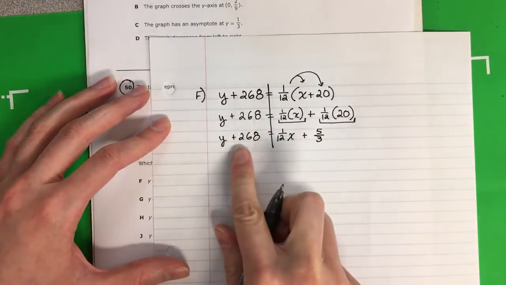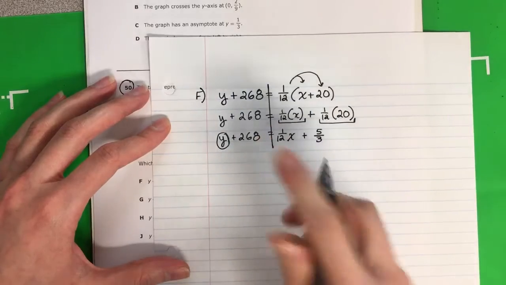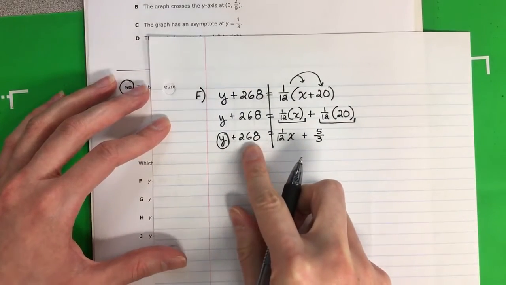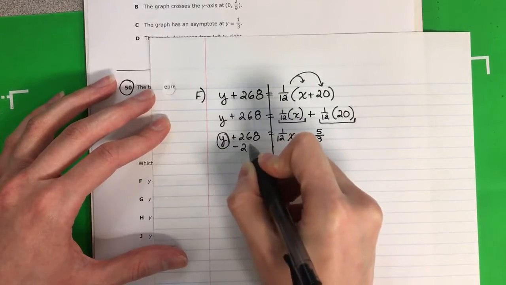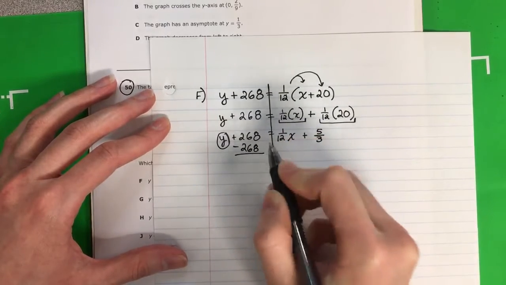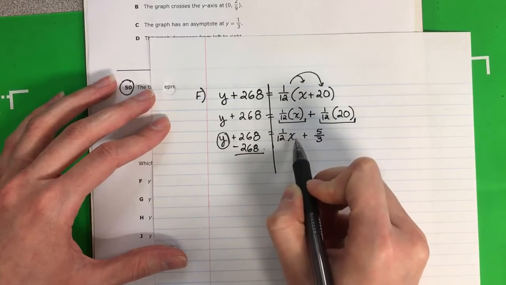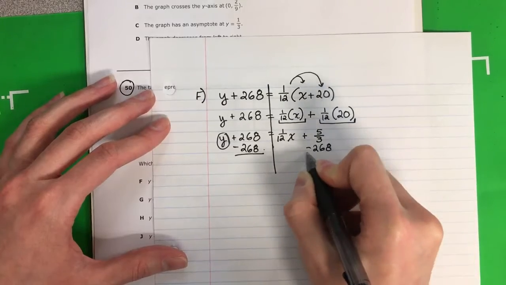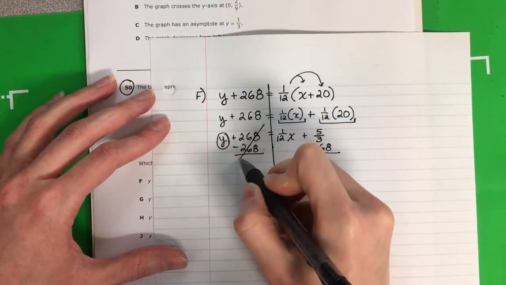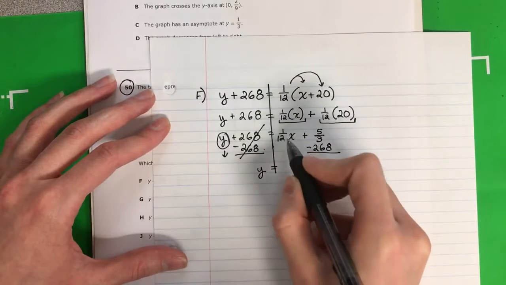Okay. Now we are going to move this positive 268 because I want y alone. The number with y is plus 268. The opposite is minus, so I'm going to do minus 268. Here there's no letter, so I need to put it with the no letter. Here there's an x, so that's not what I want. I want to put it with no letter. 268 minus 268 cancels, it's 0, so we're going to copy down y equals.